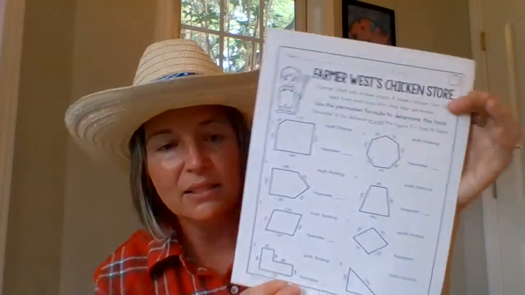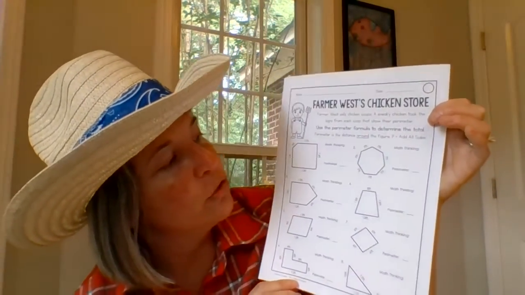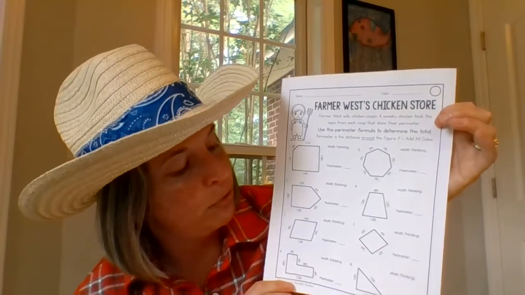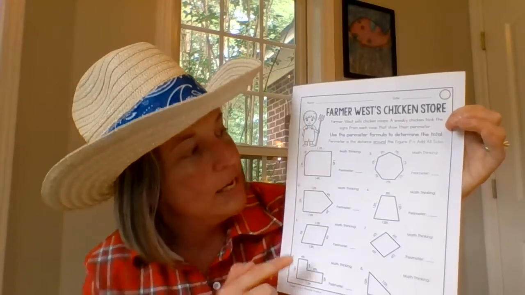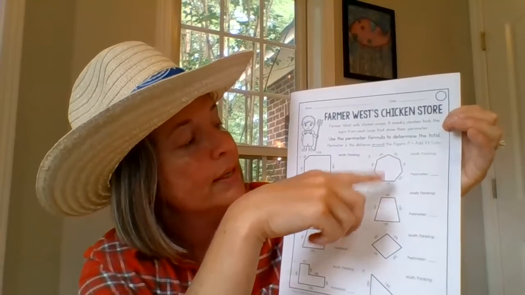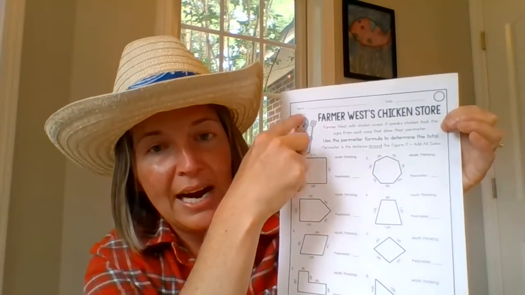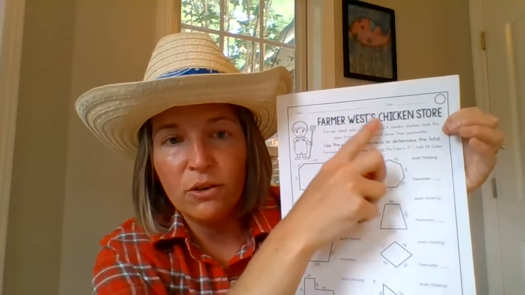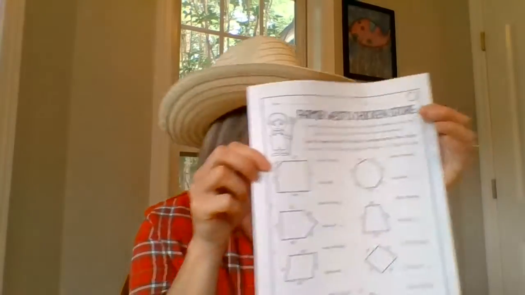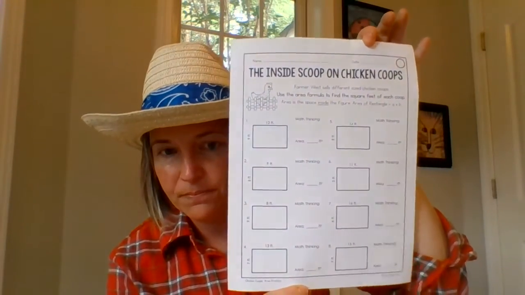Make sure you have 2 sheets to help you practice. All you're doing is determining the perimeter on this sheet. So remember, perimeter is all the way around. And if you've forgotten, you go back and watch this video again or read through the directions up here and it tells you what it is. And your last one for Monday is right here.